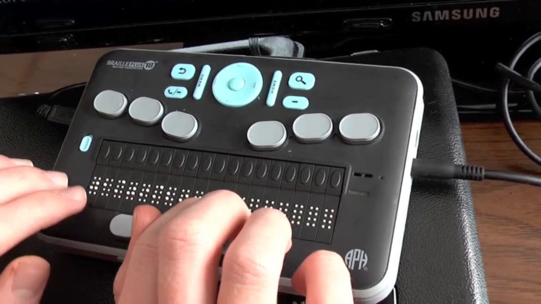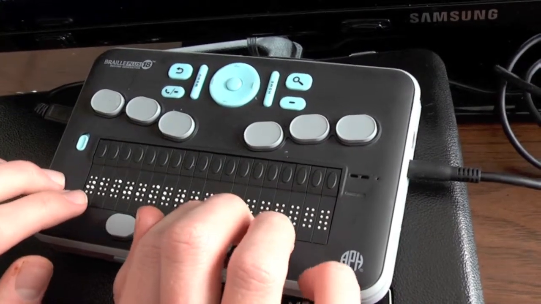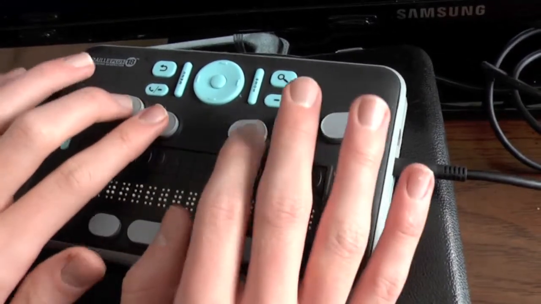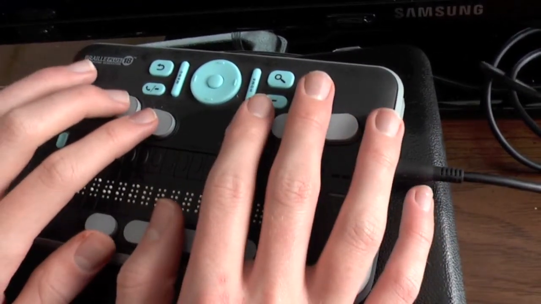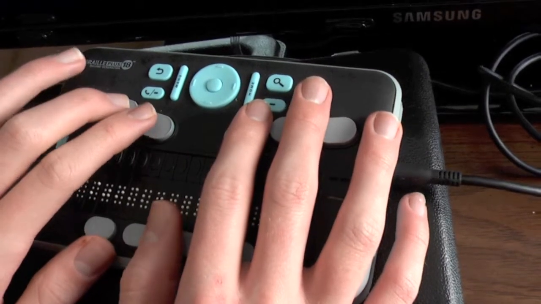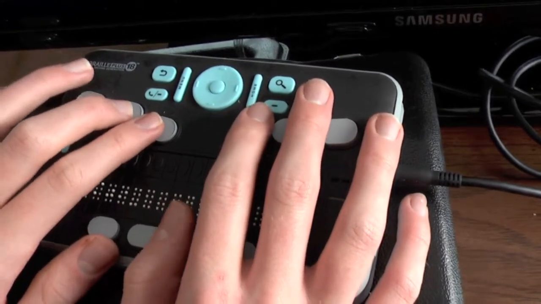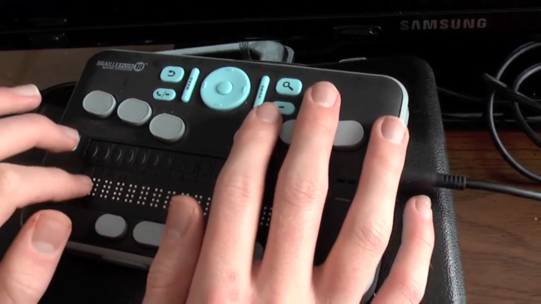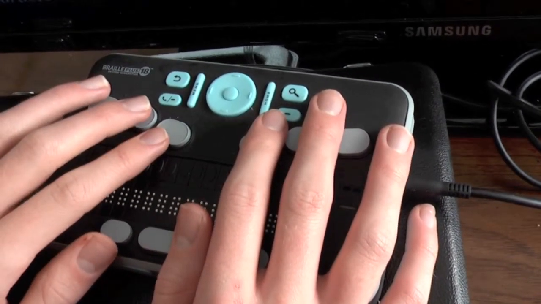01/09/2000. My cursor has moved to the end of the edit field. So now if I backspace using the backspace command, B chord, which is dots 1 and 2 with the space bar, I can clear out what's in this field. Now this field is blank, and I can enter today's date.